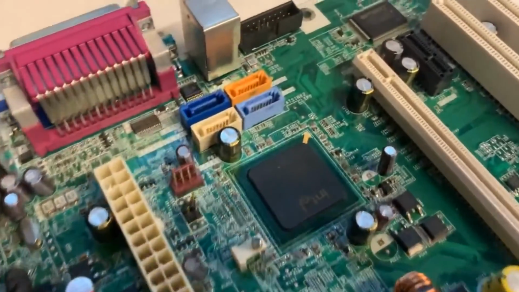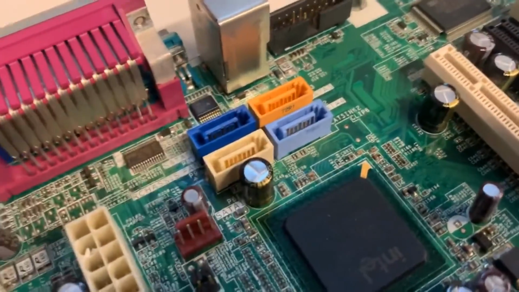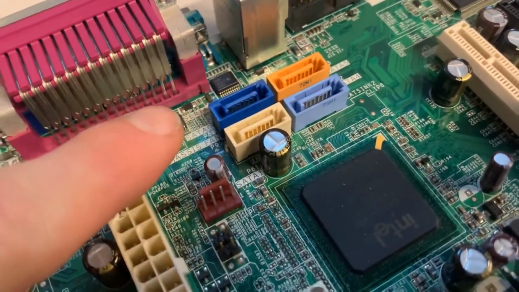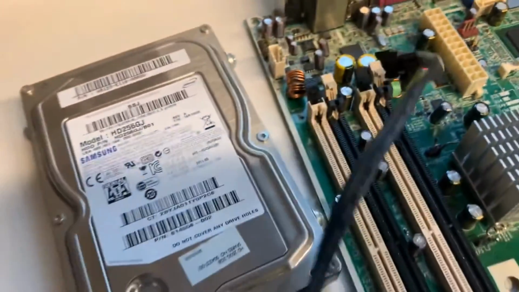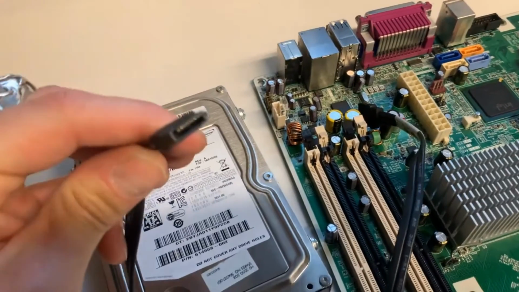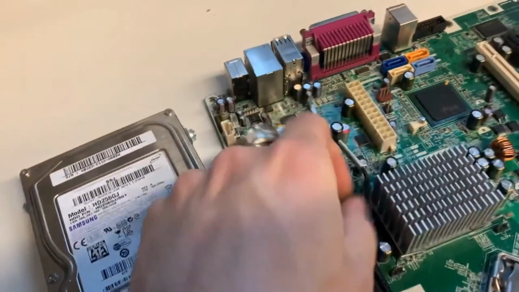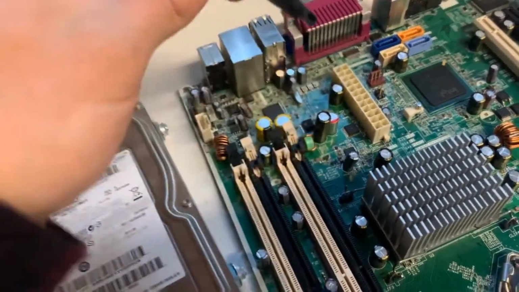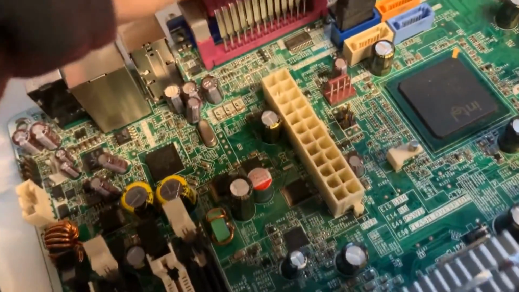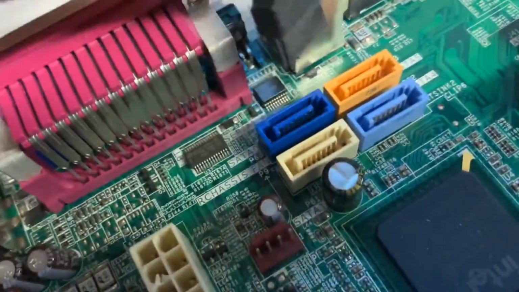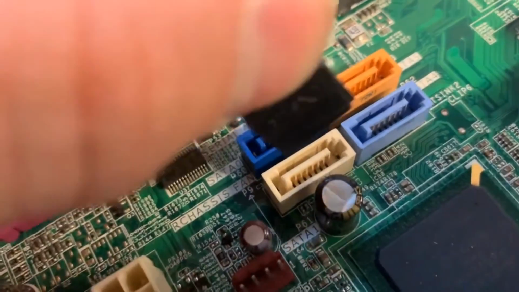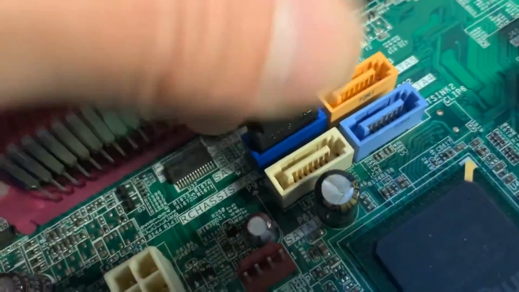Looking at the board, we see the SATA ports or SATA slots. This is where our SATA cable plugs into. It's the same on both ends. So we're going to simply plug it in, and there's only one way you can do it because it's got a little notch in the slot and in the cable. Plugs in just like this.